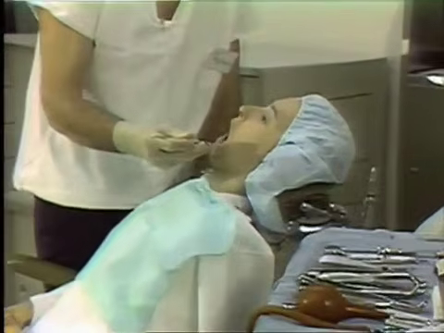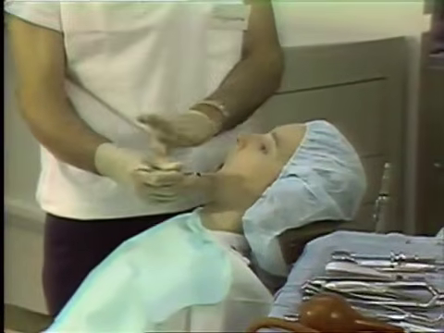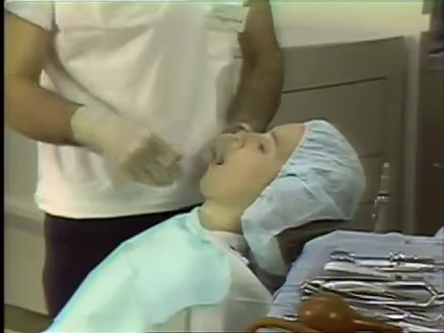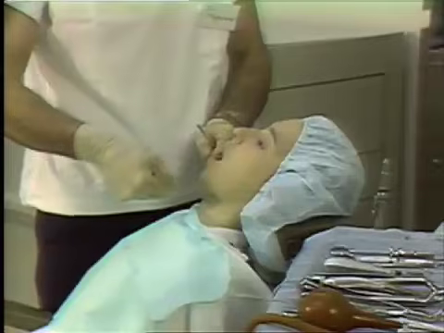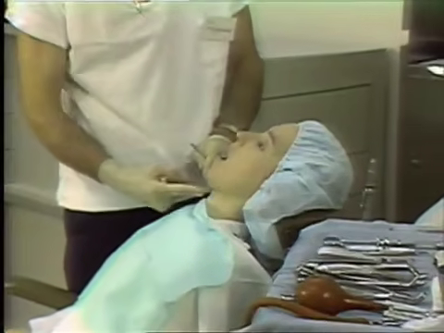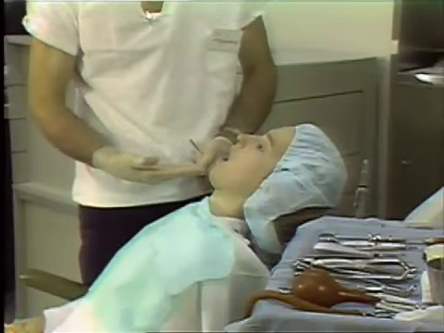the level of the operating field should be so placed that your hand level is lower than your elbow. In that manner, you can work directly and you won't be at an awkward angle. So in the mandibular arch then, with the patient's mouth open, the mandibular occlusal plane should be parallel to the floor.